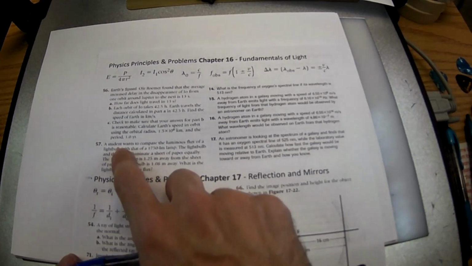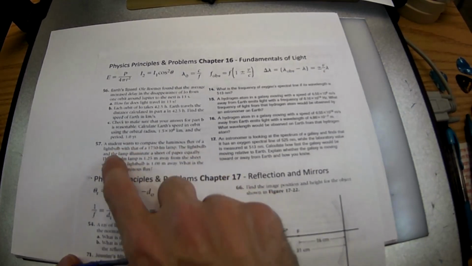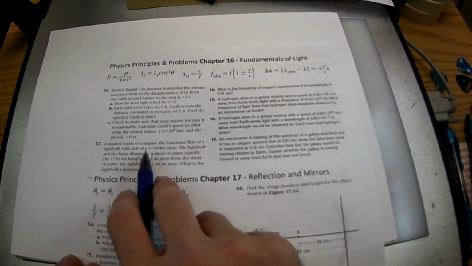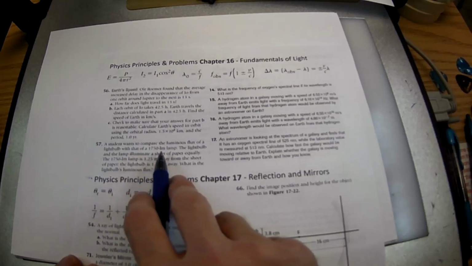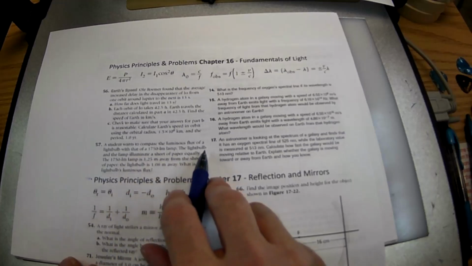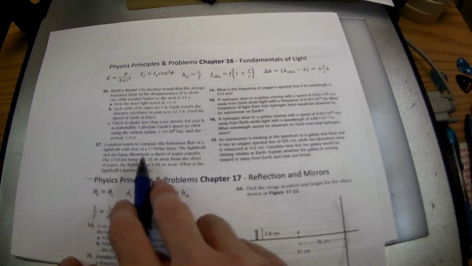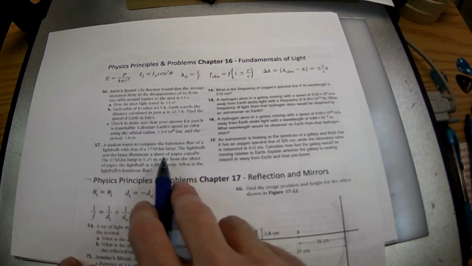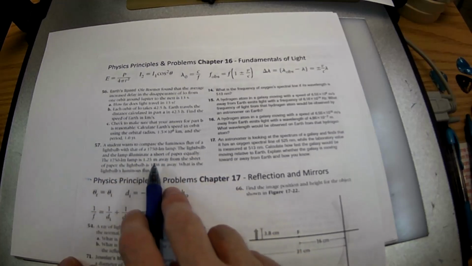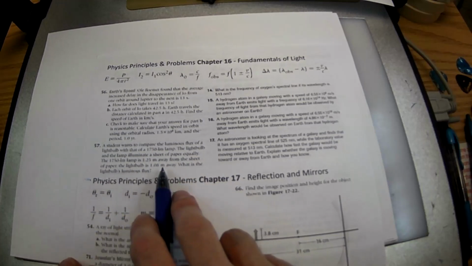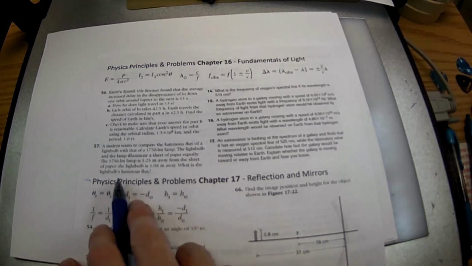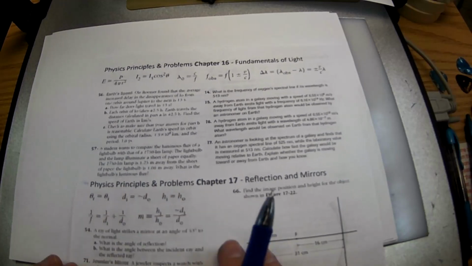Number 57. A student wants to compare the luminous flux of a light bulb with a 1750 lumen lamp. The light bulb and the lamp illuminate a sheet of paper equally, but the lamp is 1.25 meters away and the light bulb is a little bit closer, 1.08 meters away. What is the light bulb's luminous flux?